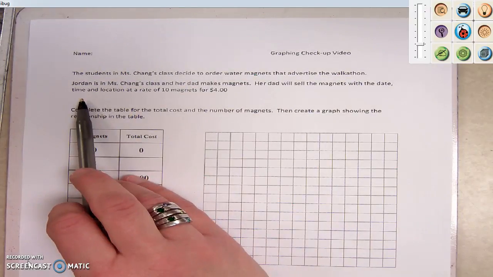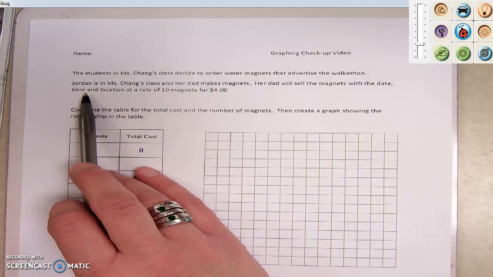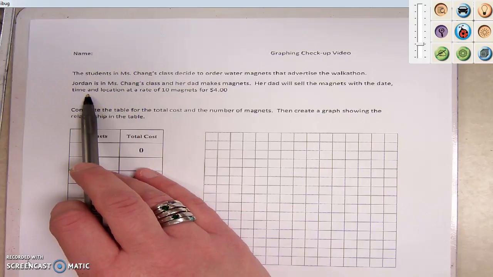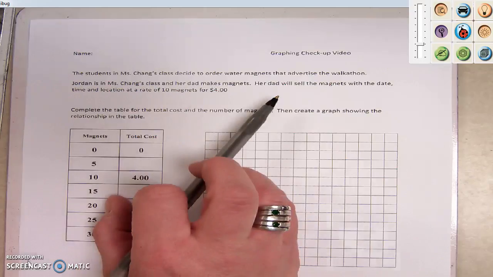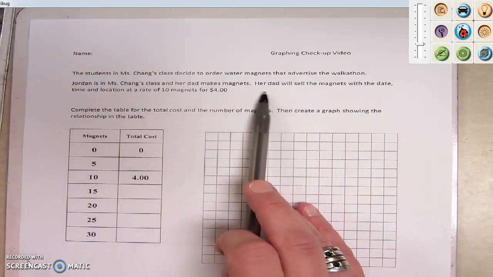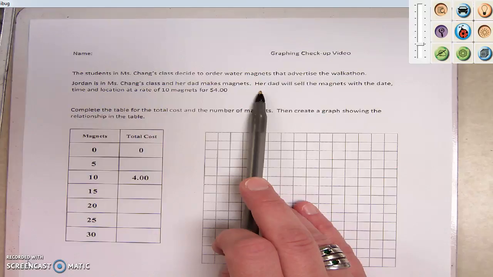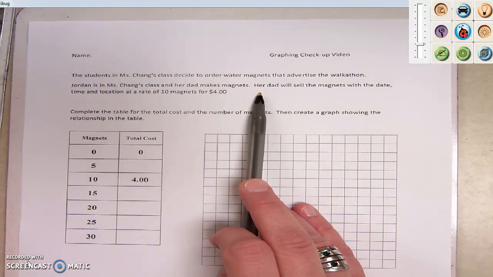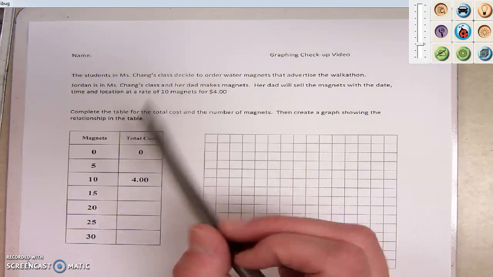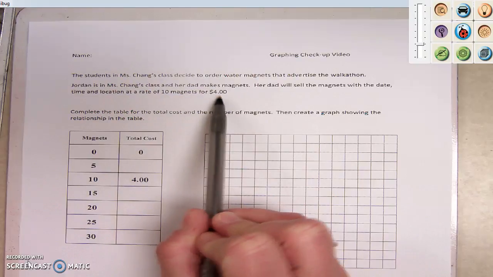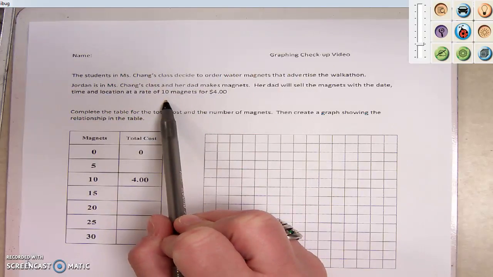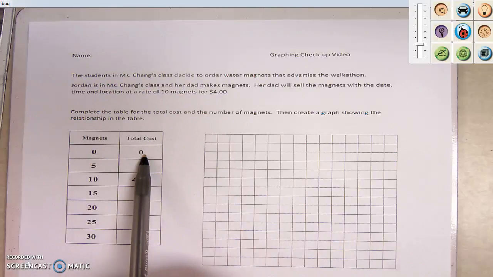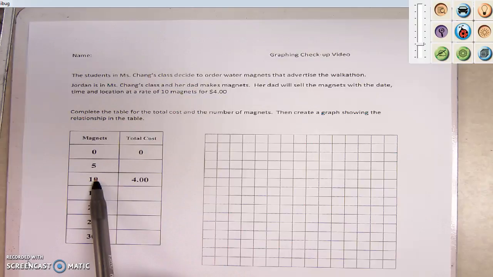So Ms. Chang's class from Moving Straight Ahead, Investigation 1, we were talking about how they are creating a walkathon. They decide they're going to use magnets as a way to advertise. And it just so happens that one of the members in the class, her dad, makes magnets. So that's convenient. And they price it out, and they find out that he's going to charge them $4 for 10 magnets. And he's going to use that as a constant rate. So he was not going to charge them anything up front, but for every 10, he's going to charge $4.